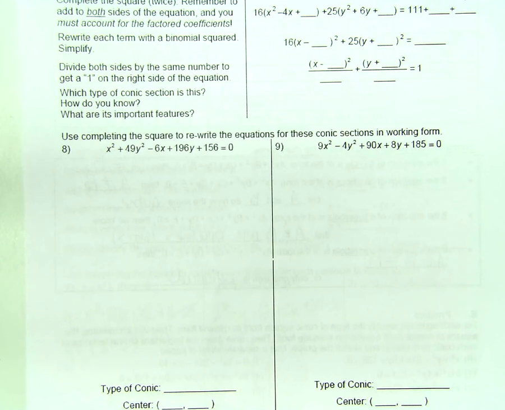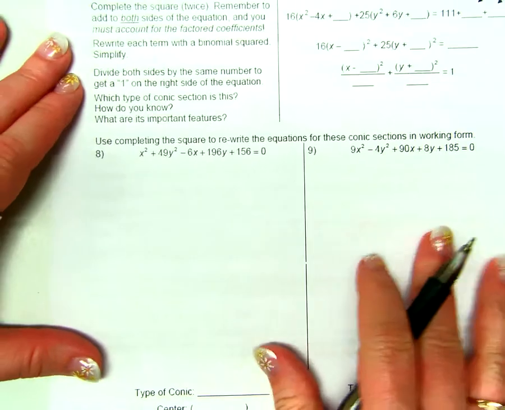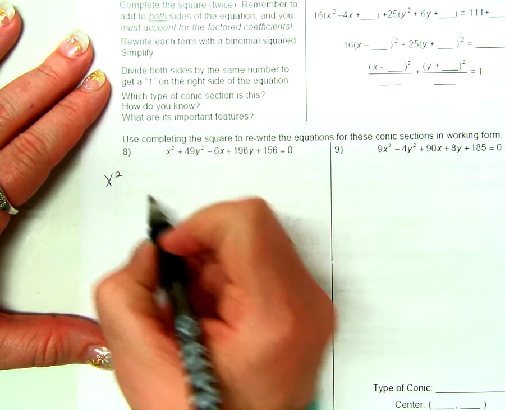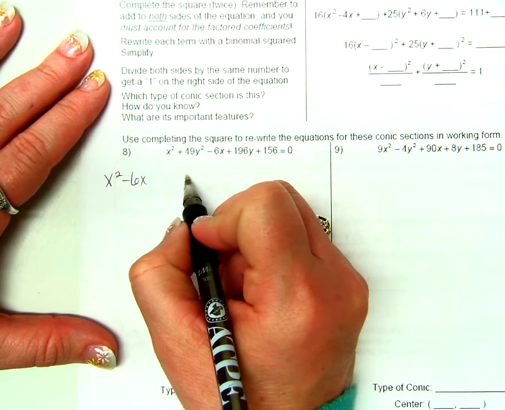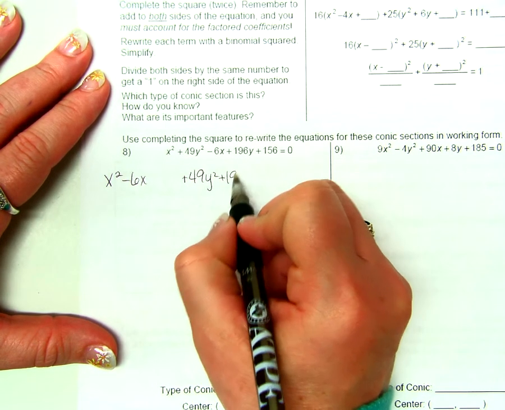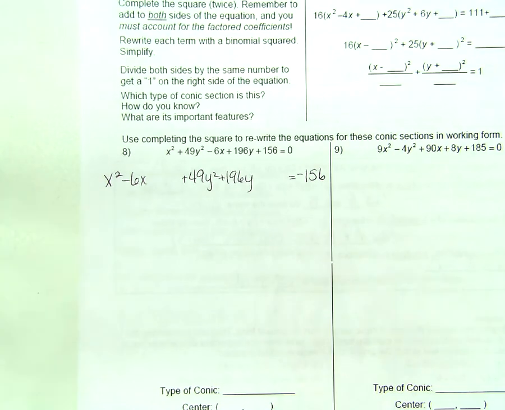What's my first step with an ellipse? Put your like terms together, right? The same steps as we started with on a circle. So I have x² − 6x + 49y² + 196y = −156. Okay so far? Now what?